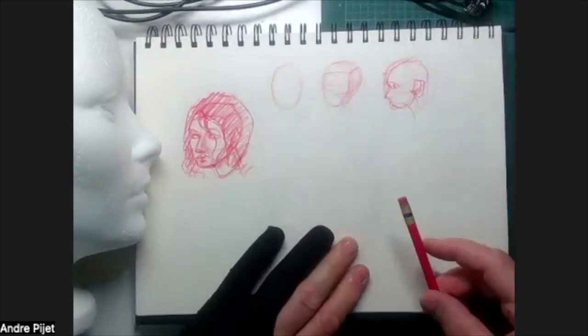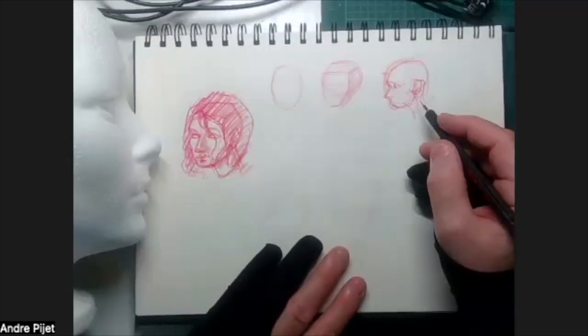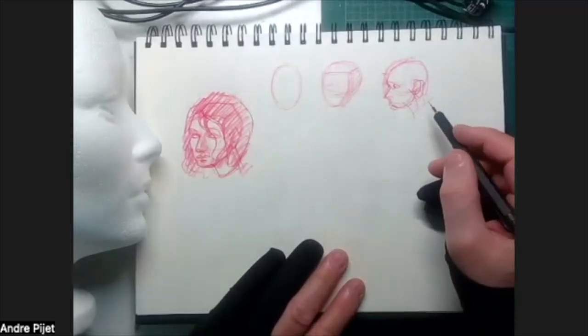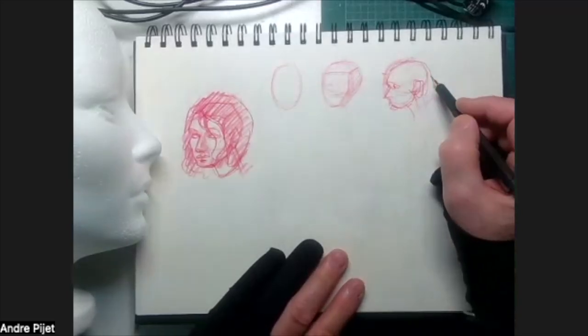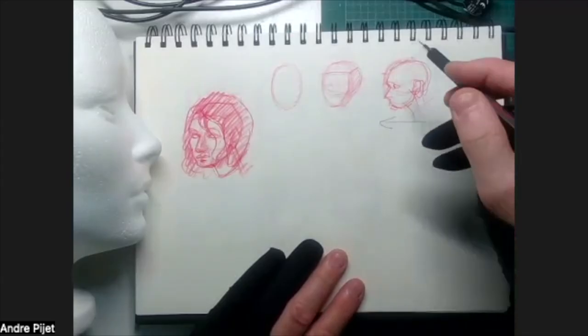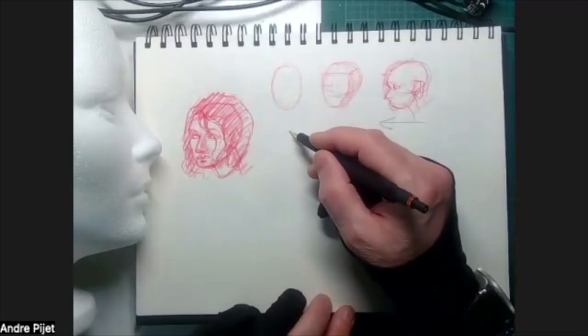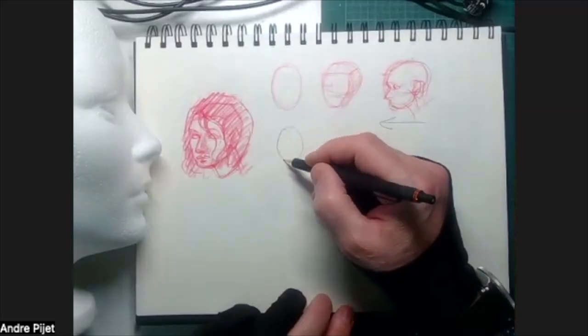But let's move it further. We have the profile here. Let's move further now. Otherwise, we're going to do something like this. That we had first the head this way. This is a view from the top.